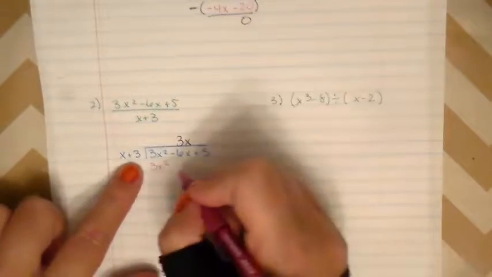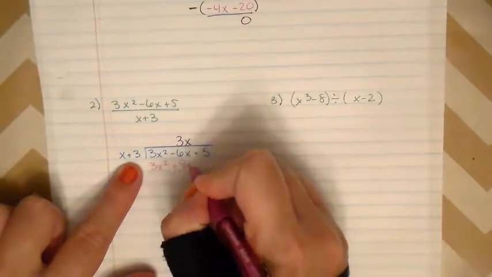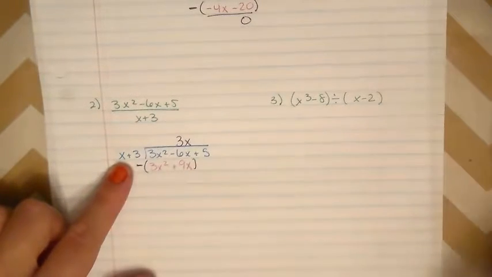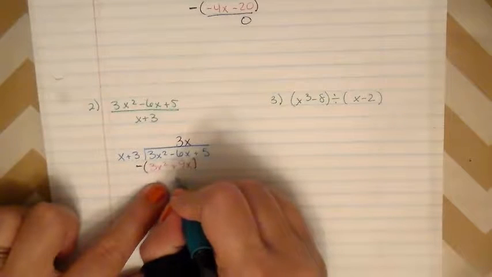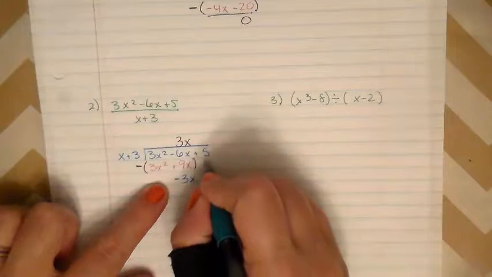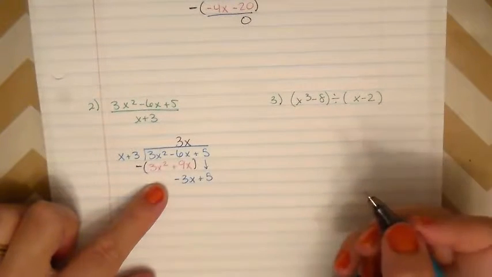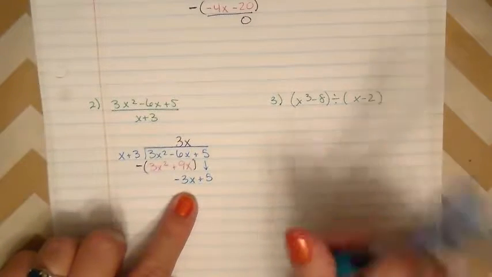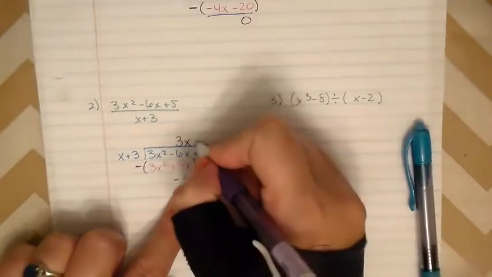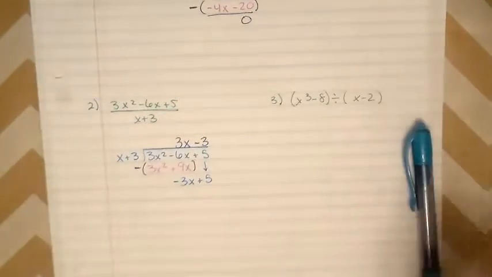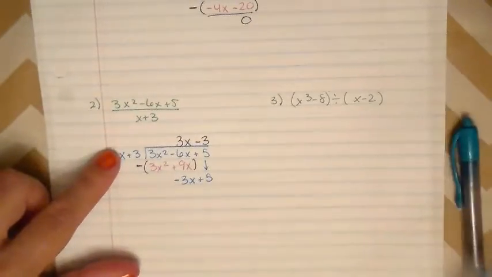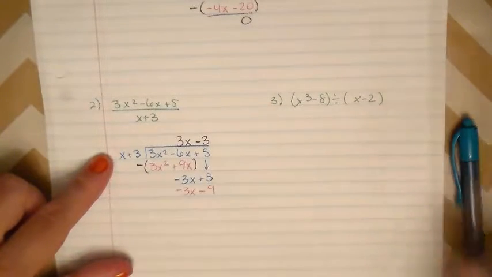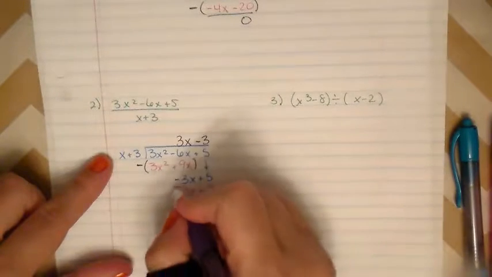And then 3x times 3 is 9x. And then I need to subtract that. And that gives me negative 3x. Bring down the 5, so plus 5. I'm going to turn this x into a negative 3x, so I'm going to multiply it by negative 3. And that gives me negative 3x minus 9.